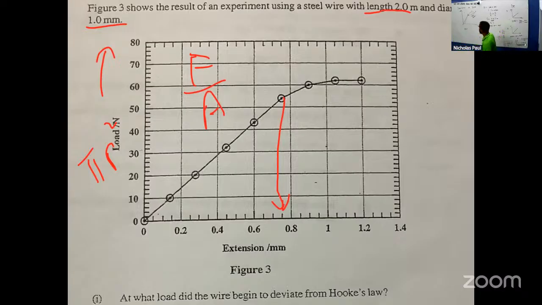I want to write it here now because I can't use this screen. Right, so as you all said, we're trying to find stress. Stress is force over area. The force is 55 newtons, and the area is pi times 1 by 10 to the minus 3 over 2, squared, to find half of the diameter.